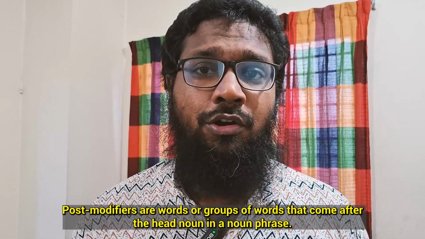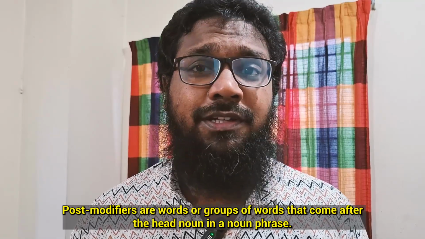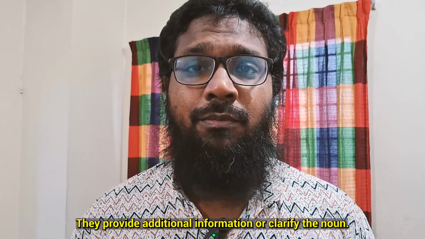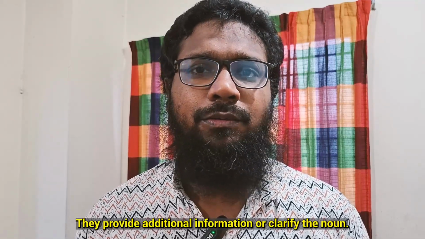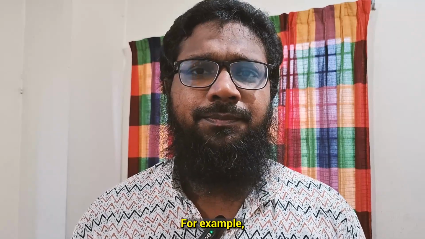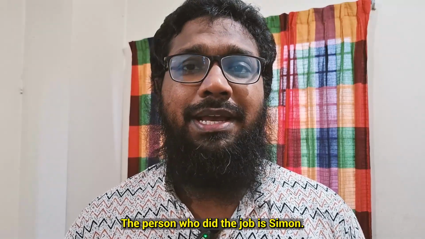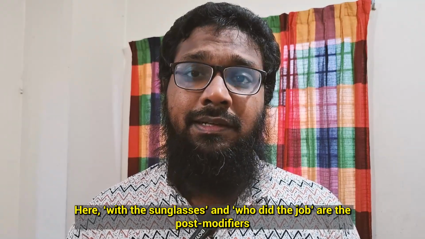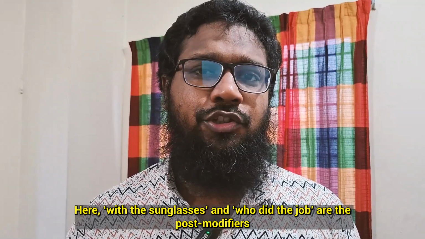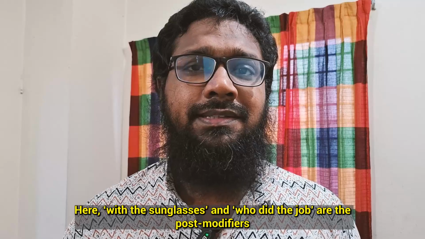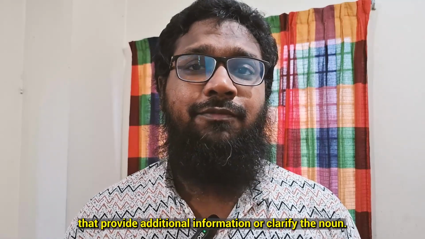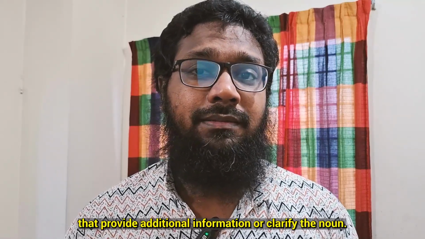Post-modifiers are words or groups of words that come after the head in a noun phrase. It provides additional information or clarifies the noun. For example, the man with the sunglasses. The person who did the job is Simon. Here, with the sunglasses and who did the job are the post-modifiers that provide additional information or clarify the noun.